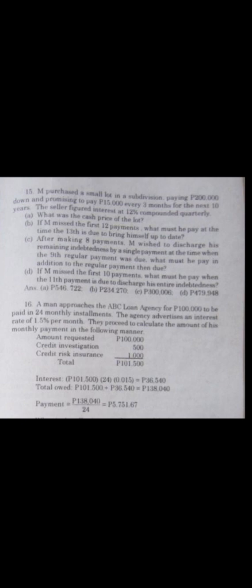Problem number 15: Mr. Perez buys a small lot in a subdivision, paying 200,000 down and promising to pay 15,000 every 3 months for the next 10 years.